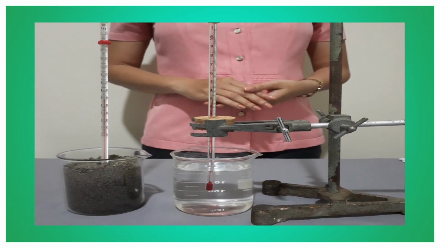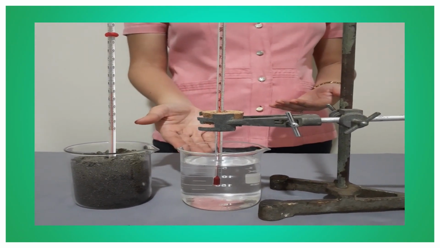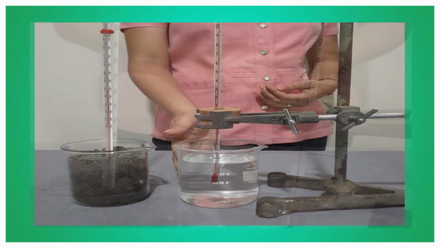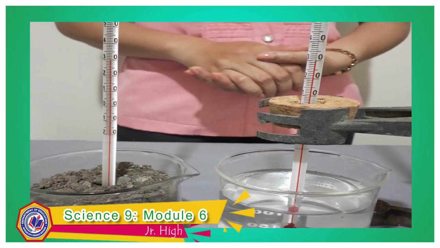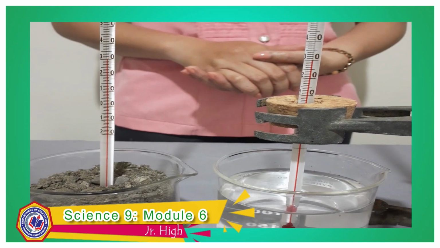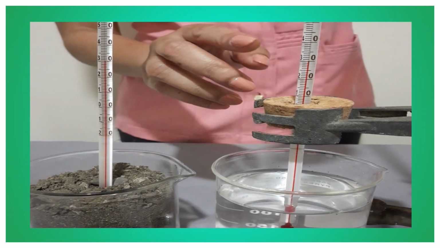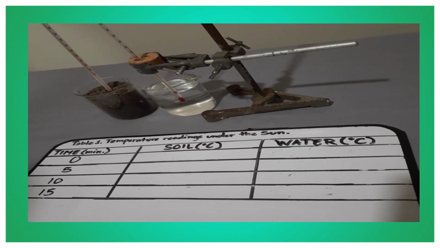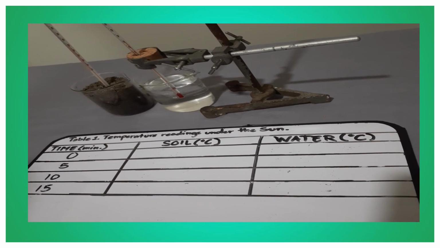So prepare the setup like this. Make sure that the tip of the thermometer in the water should not touch the bottom of the container. And now, let's take the initial temperature of the water and the soil. As you can see, the initial temperature of the water is 30 degrees Celsius, and for the soil is also 30 degrees Celsius. Record it in a table. Take note of the initial temperature of water and soil.